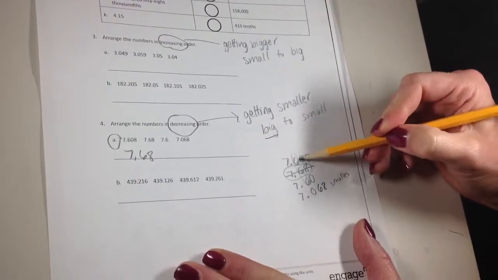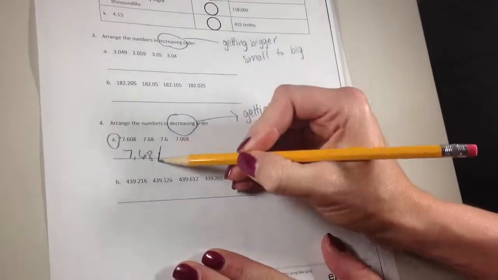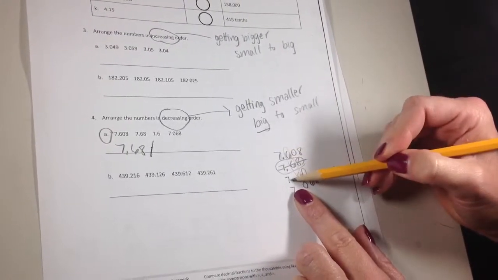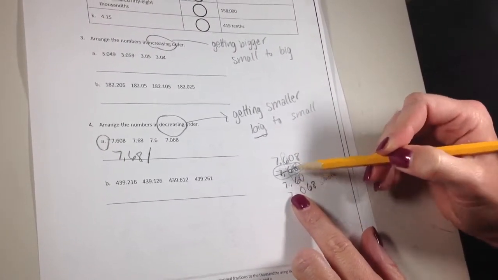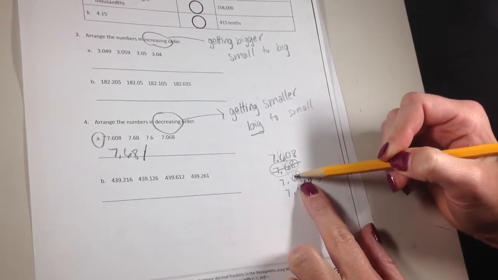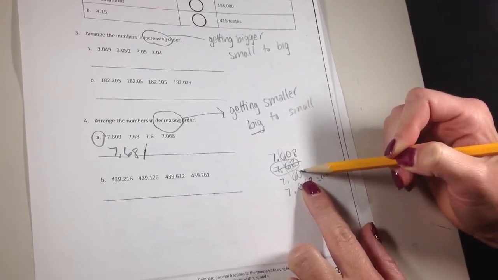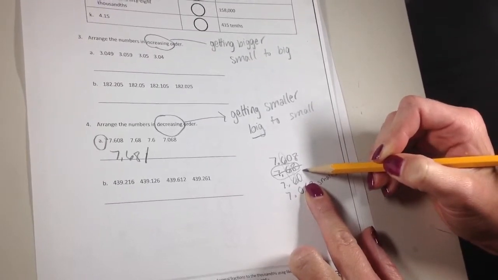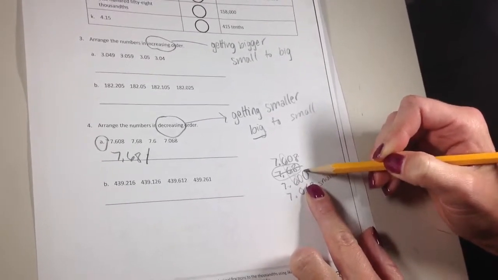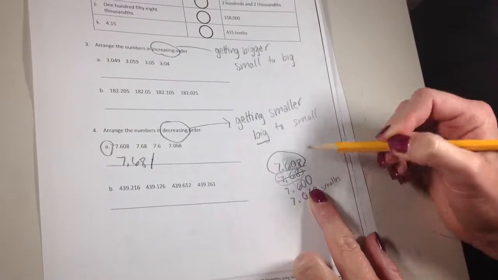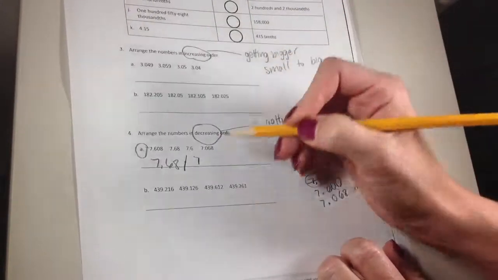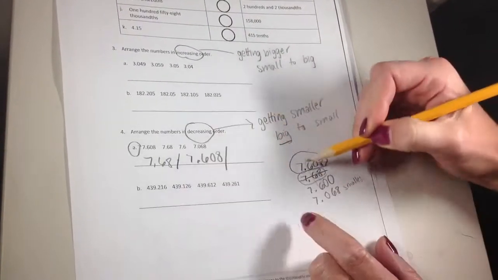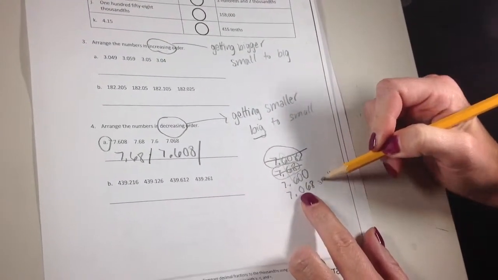I now need to look between these two to find out which one is my second largest. So we have the 7s in the ones place, the 6s in the tenths place, the 0s in the hundredths place, and here I have an 8 and then a blank space. Because a blank space is the same thing as a 0, I know this would be my next largest number. Okay, and we already said that's the smallest.